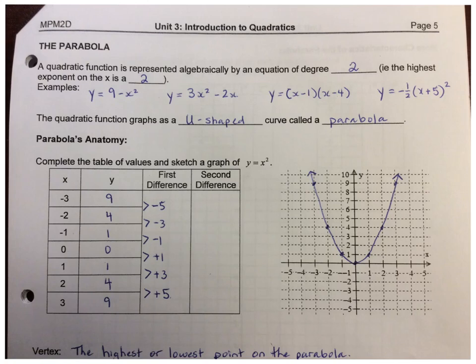We're looking at the different vocabulary that goes with parabolas and some of the key characteristics here. So our quadratic function is represented algebraically by an equation of degree 2. We saw in the previous video that our equations all had an exponent of 2 on the x. In fact, you can't go higher than an exponent of 2, nor could you go less than an exponent of 2 as your highest, because then it won't be that U-shaped curve anymore.